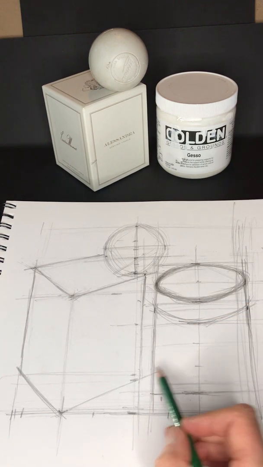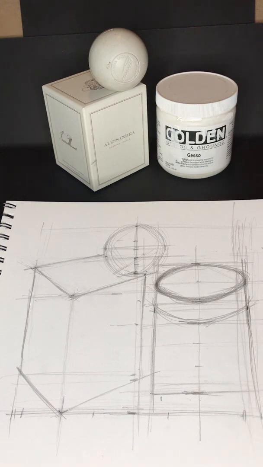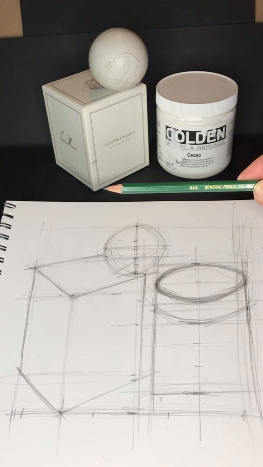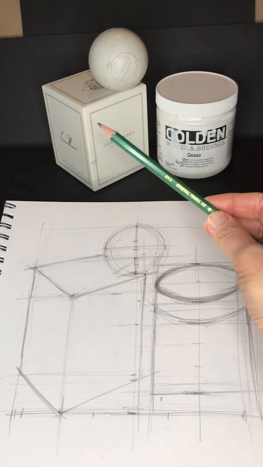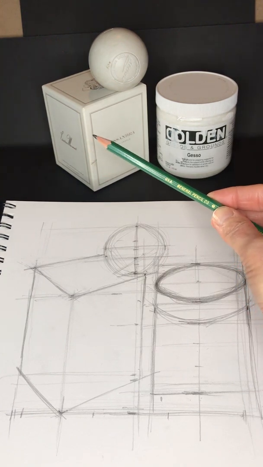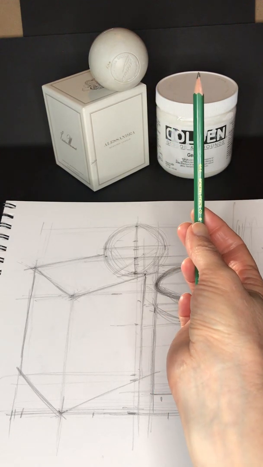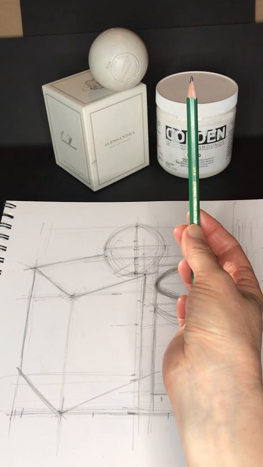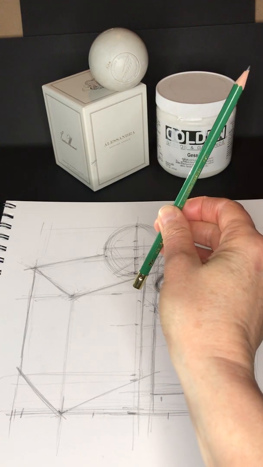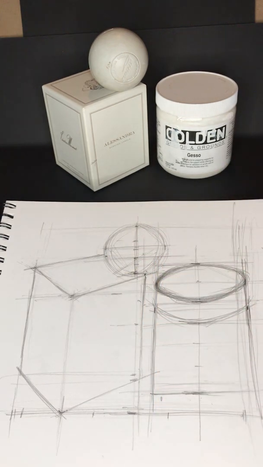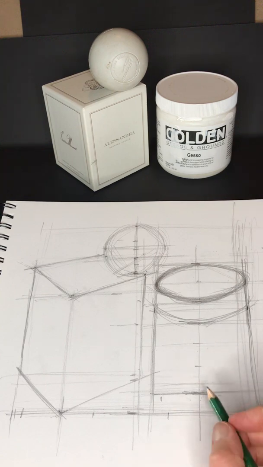Okay, so now we have to find the negative space. We need to look at that negative space underneath the golden container and just see what we think that angle might be. And if that's 12, thinking about on a clock, if that's 12, that's 1, that's 2, I'm thinking 2 and 10 seem like reasonable measurements.